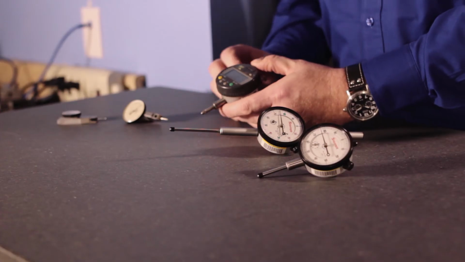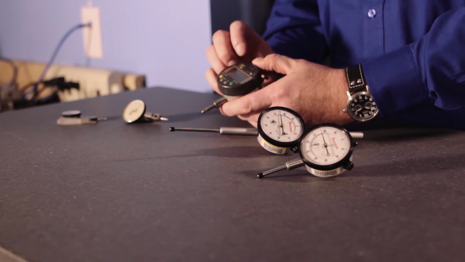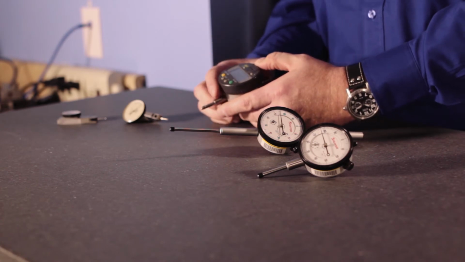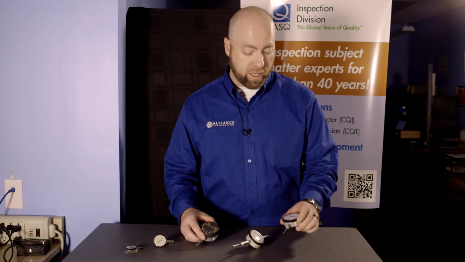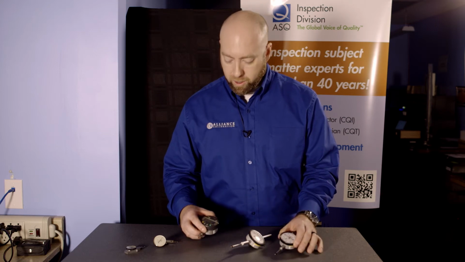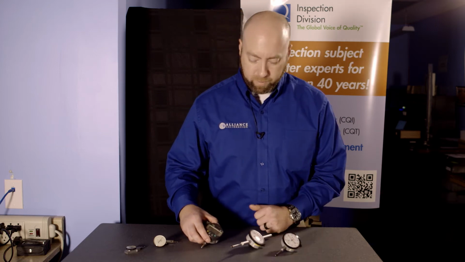The great thing about digitals is you can usually go back and forth between English and metric measurements without any converting. As you'll know here on a dial indicator, it's one or the other. On a digital, you can choose which way you're looking at.